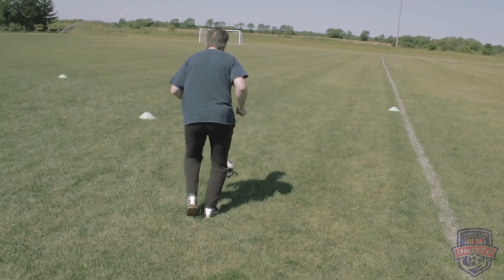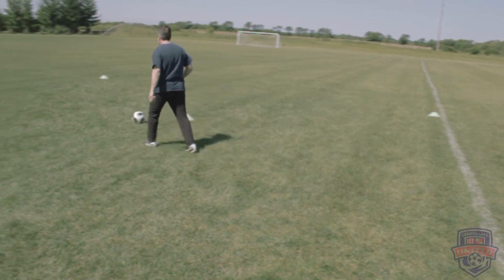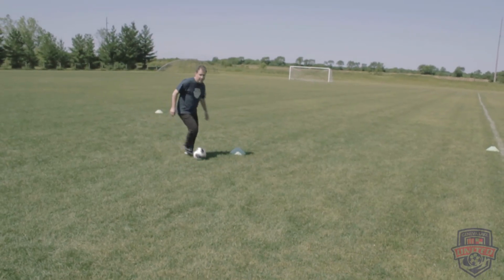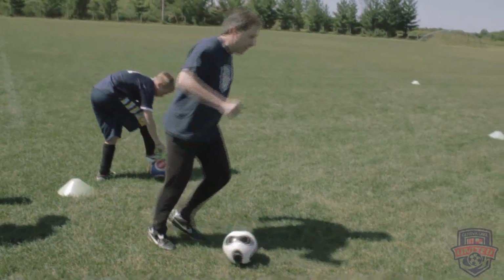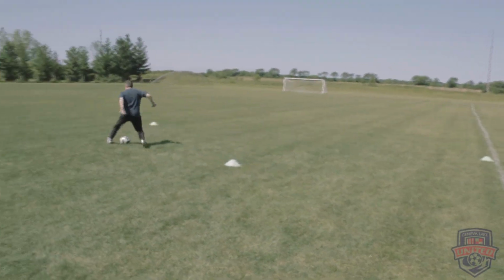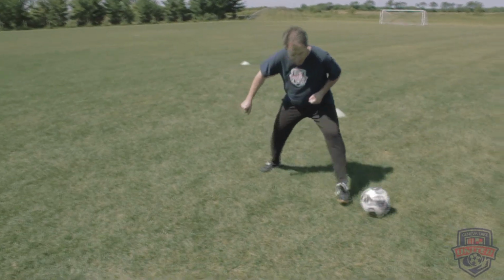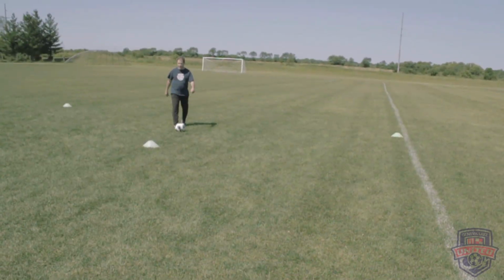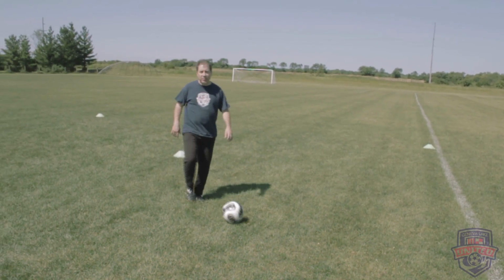I'm coming this way, I step over the ball and push out like that. Come this way, step over the ball, push out like that. Okay? Here it is in faster motion. These four players are familiar with this move.